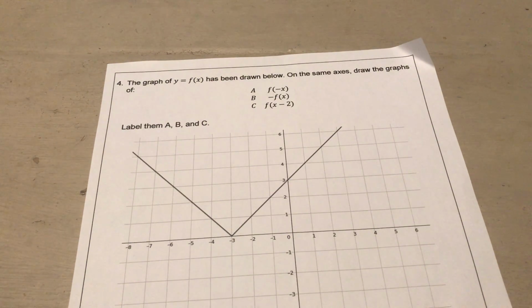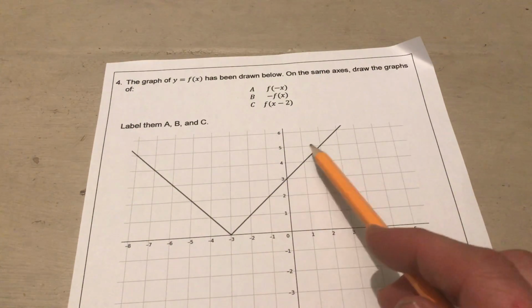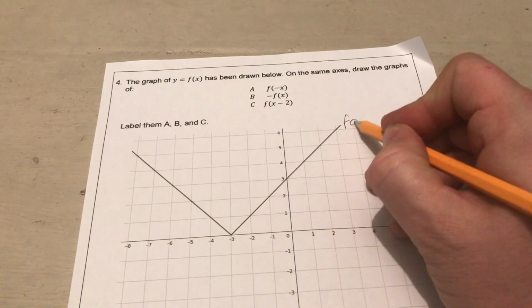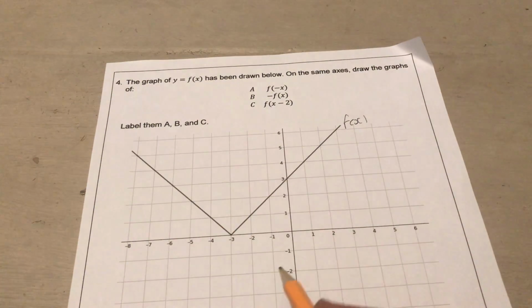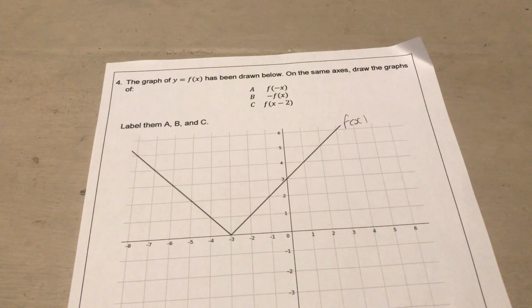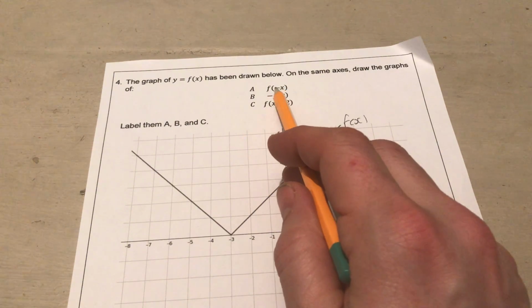This is another little mini tutorial session on transformations of graphs, and in this part 2 we're going to be looking at some reflections. We're given here, as in a lot of these questions, a graph represented by f(x), just this nice V shape. Now we're going to first look at what would happen to f of negative x.